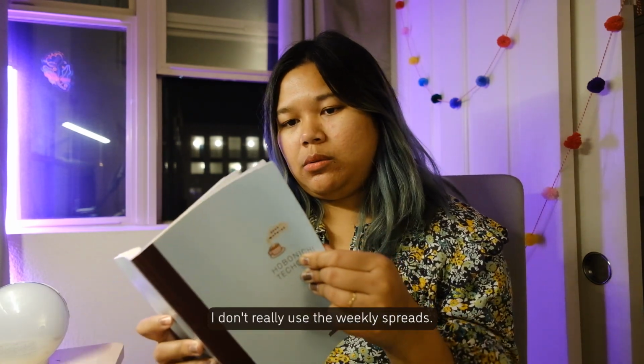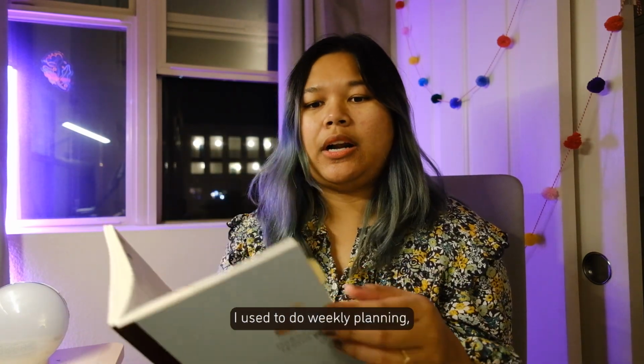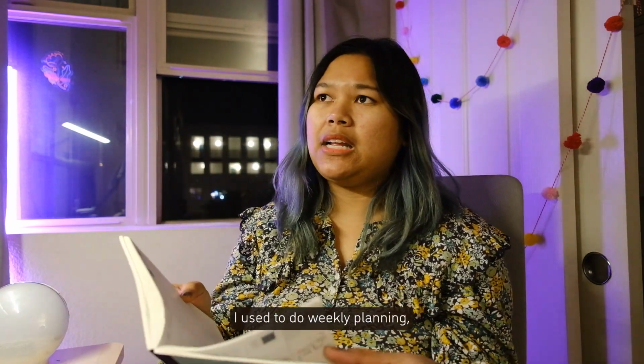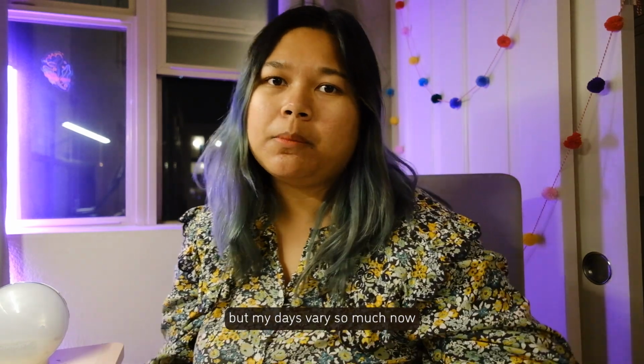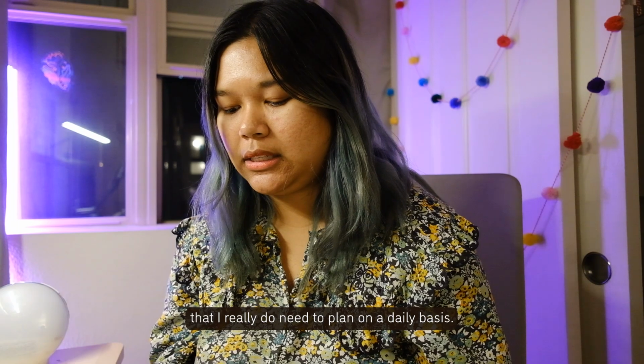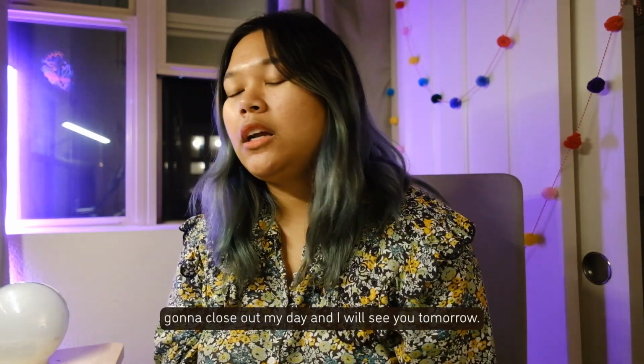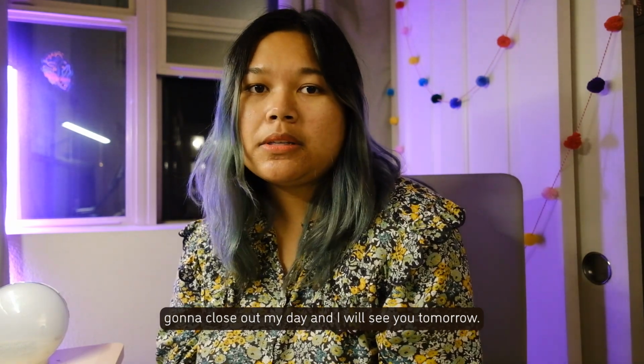I don't really use the weekly spreads. I don't know what to use it for. I used to do weekly planning, but my days vary so much now that I really do need to plan on a daily basis. And yeah, I'm gonna fill this out, gonna close out my day, and I will see you tomorrow.